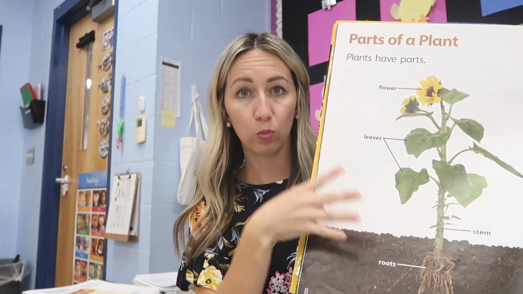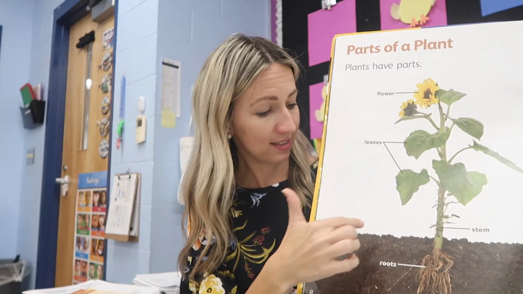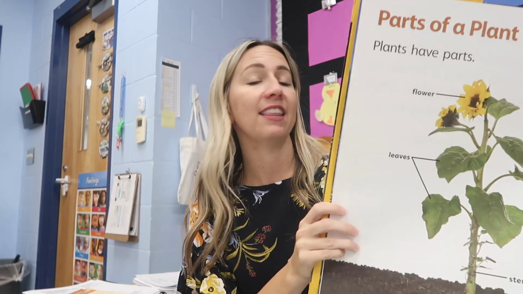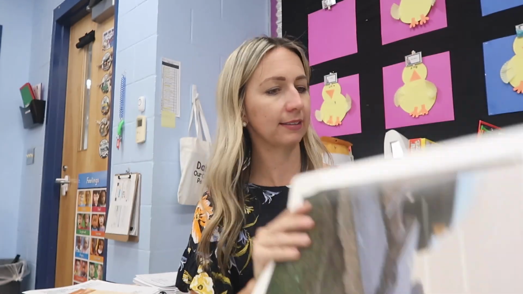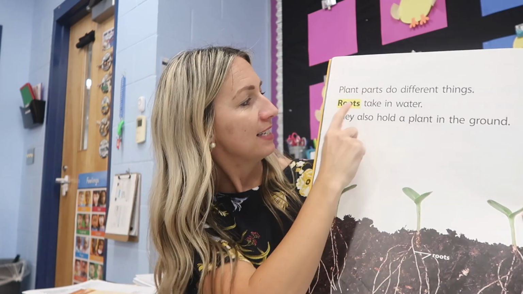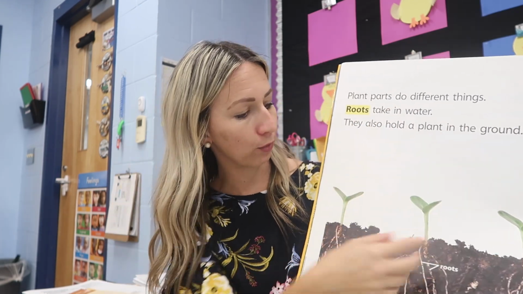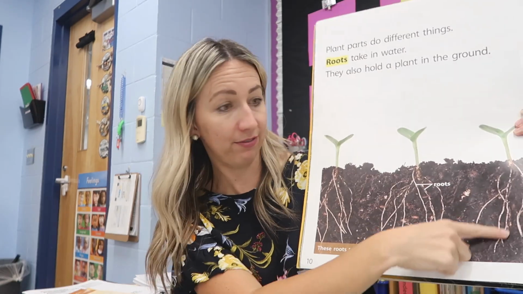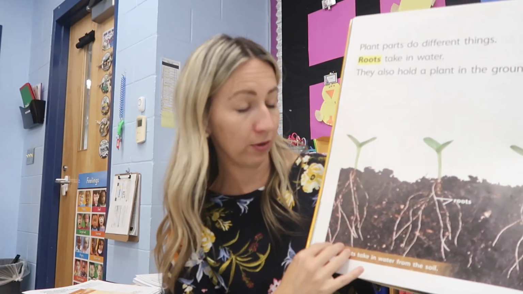I'm gonna use this poster to be able to go over those words, not what they're used for, but just the motions with the word. And then I'm gonna tell them that we're gonna read why the plant needs those, and when they hear the word, I wanna see them do the motion, keeping them engaged throughout the reading. So the first part, hold on, here it is. Skip the page. It says that plant parts do different things, and then roots, so then they're gonna do this, take in water, they also hold the plant in the ground. So it has a very, very good image of underground and what those roots look like.